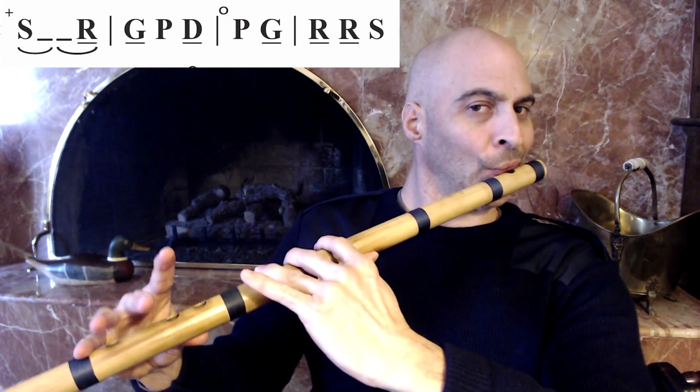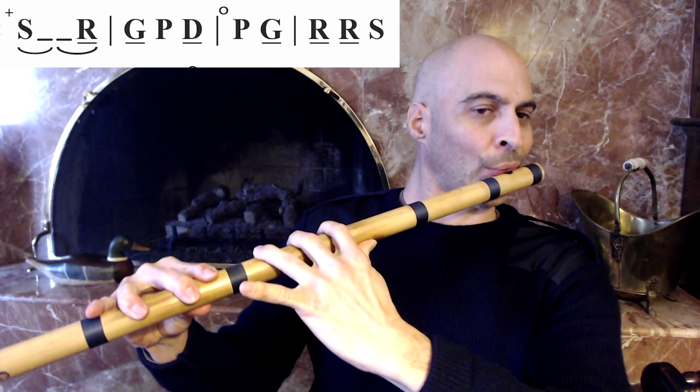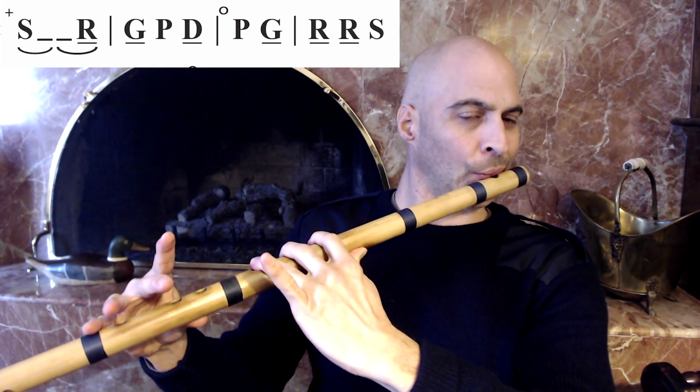Notice I'm ornamenting the notes. You don't want to play it plain. Here's what it sounds like when it's plain. Let's ornament the notes. I have trouble playing it plain because I don't ever play anything plain, so I'm not even used to doing that. So let's put an ornament on the notes.